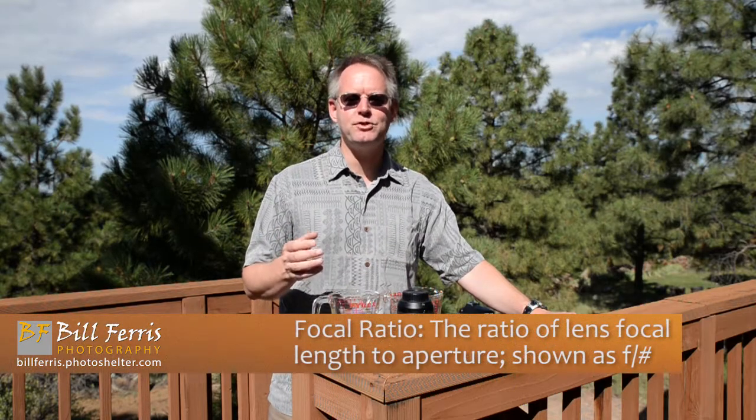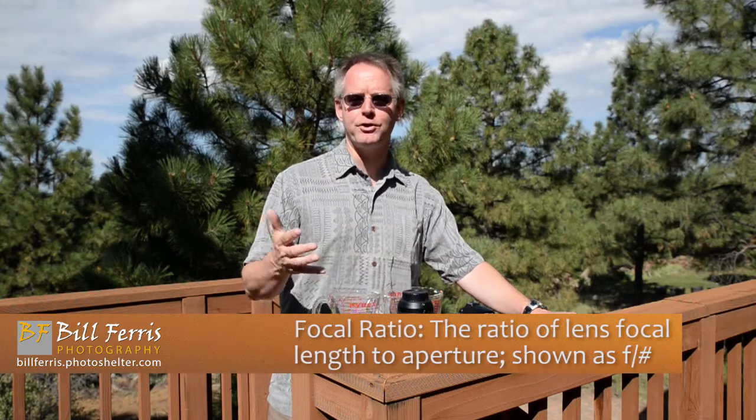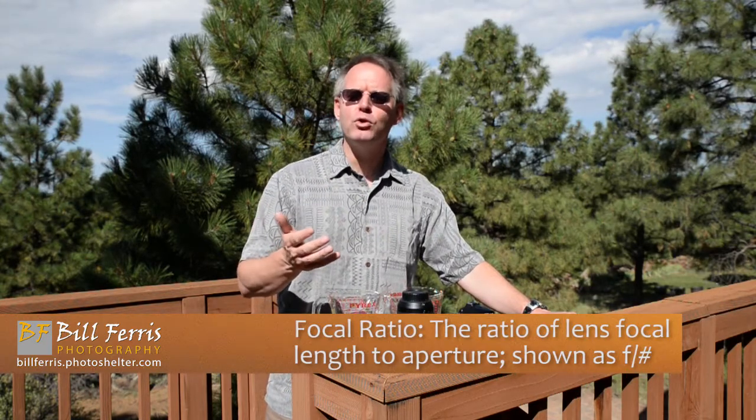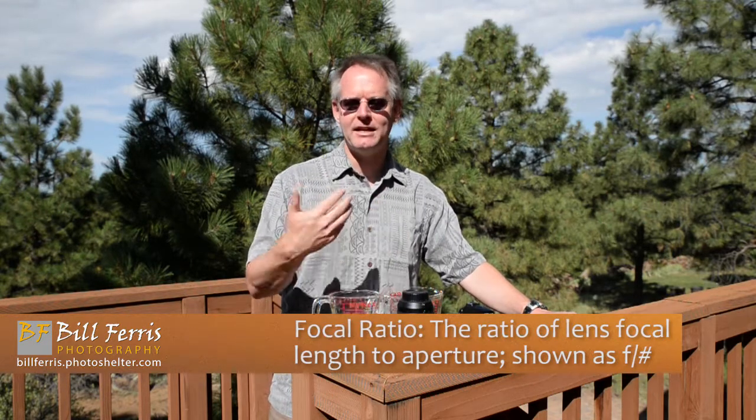Focal ratio describes the relationship between the focal length of the lens and the aperture of the lens. And we know that focal length is that distance from the optical center to the sensor, the image plane where that image is formed. Aperture is simply the diameter of the opening that allows light to enter the lens.